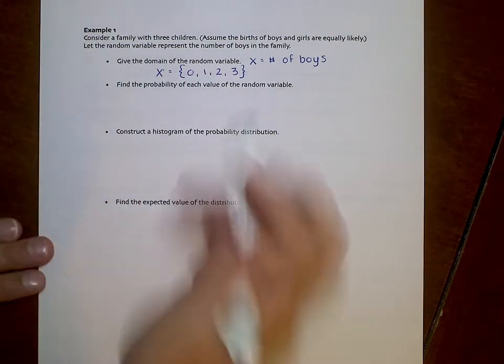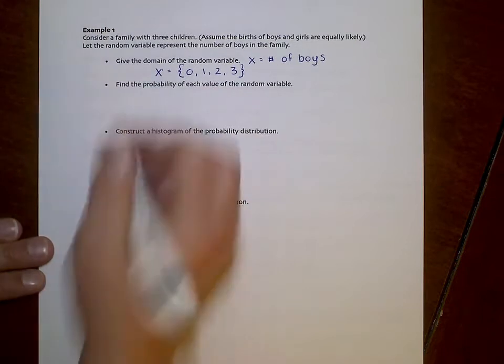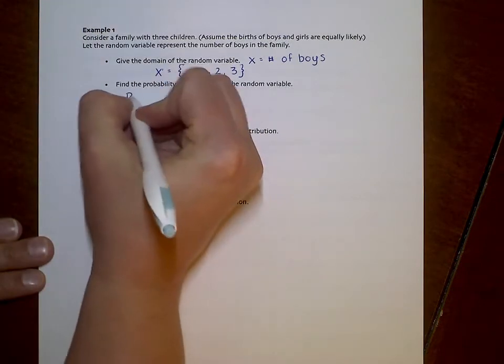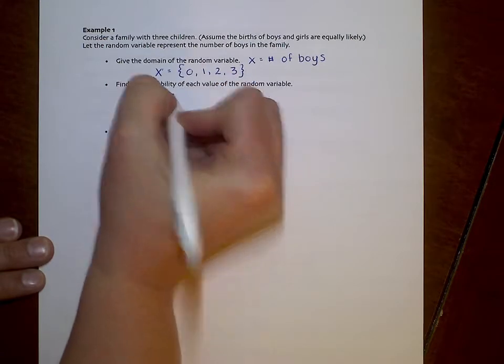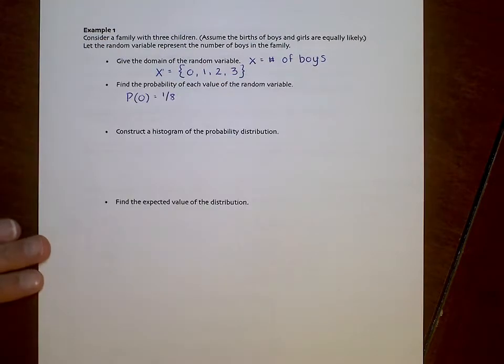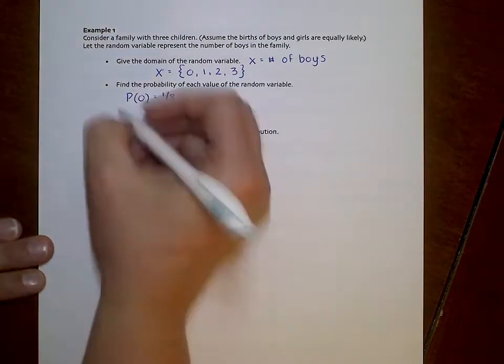So just real quick, I'm going to jot down these probabilities because we're going to need them for the expected value. The probability of having 0 boys would be 1 out of 8. That's the same as the probability of having 0 heads or 0 tails in the last example.